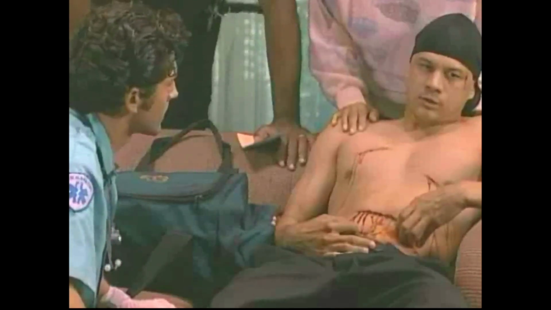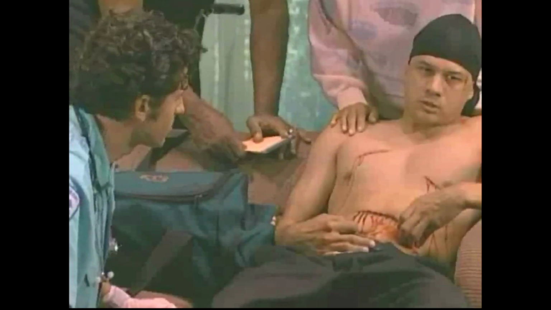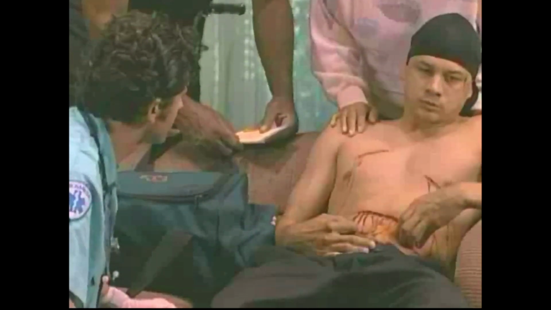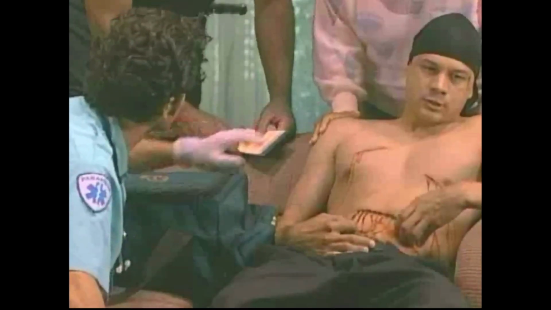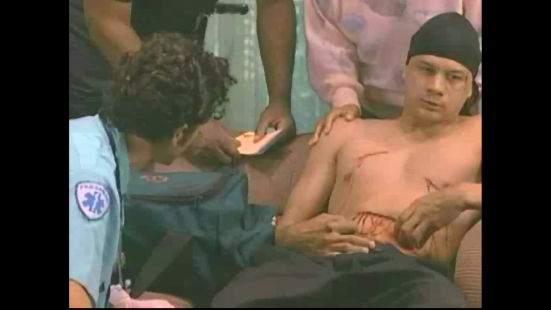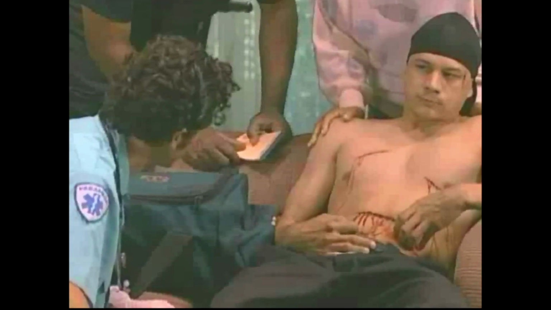Look what they did to my boy. It'll be safer if we put him on a gurney and bring him to the ambulance. What's your name? What's his name? Ivan. It's all right. Calm down. Just calm down. Ivan. Can you hear me? Ivan. We're going to bring you to the ambulance for your own safety.